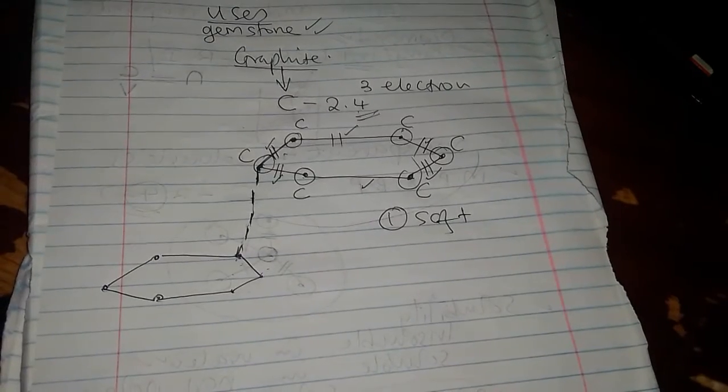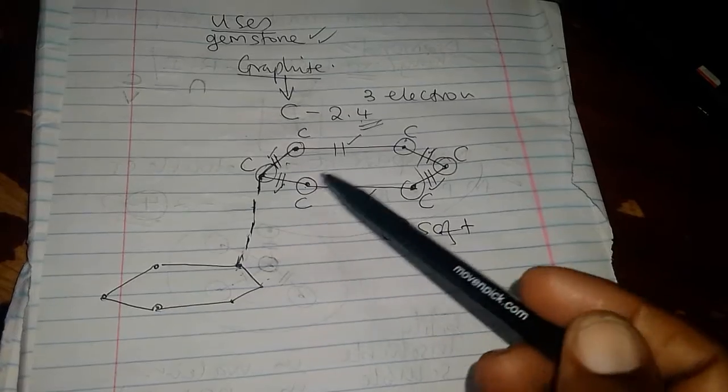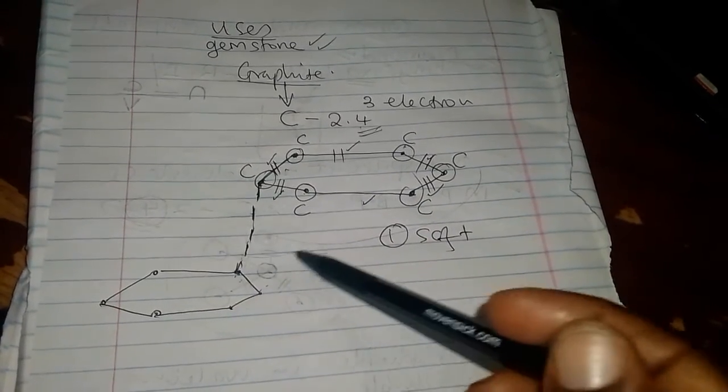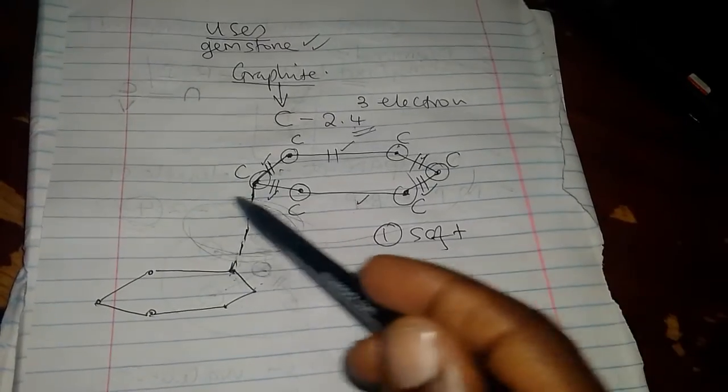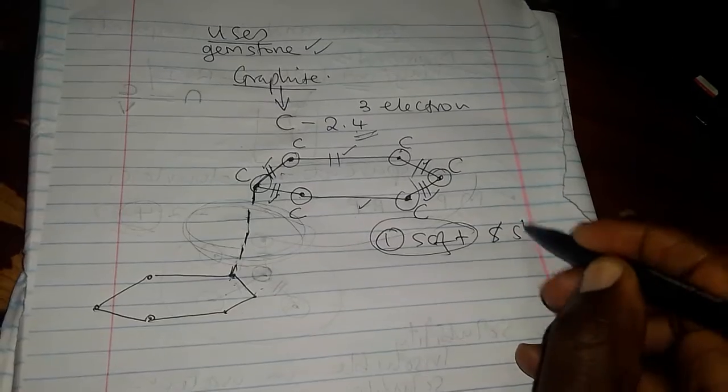Let's proceed from where I had left. So I'm saying number one, the layers or the hexagonal plates in graphite can slide over each other because of these weak van der Waals forces of attraction. And in that case, it makes graphite a very soft and slippery substance.